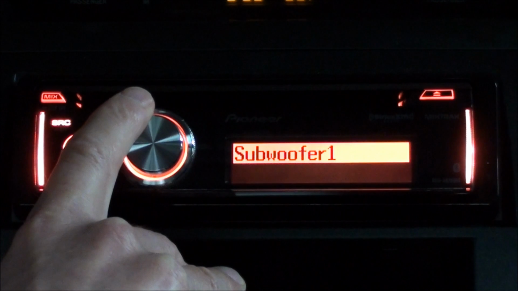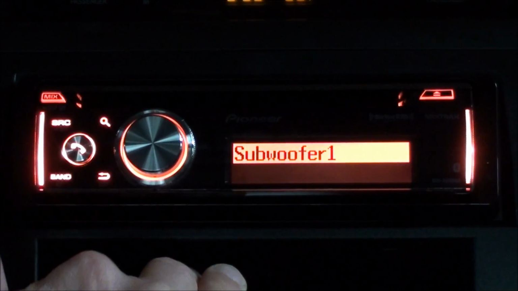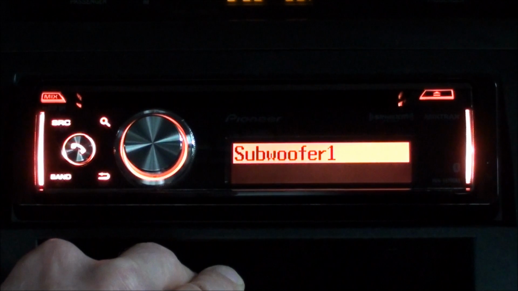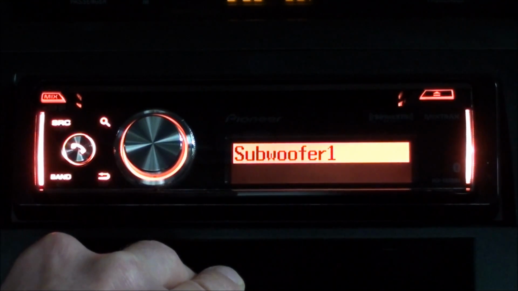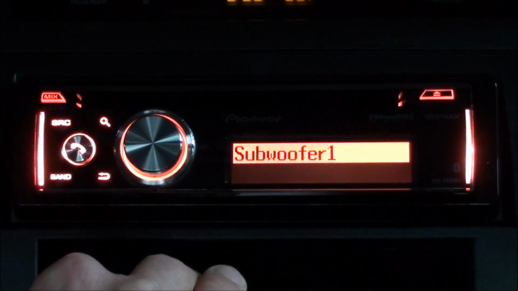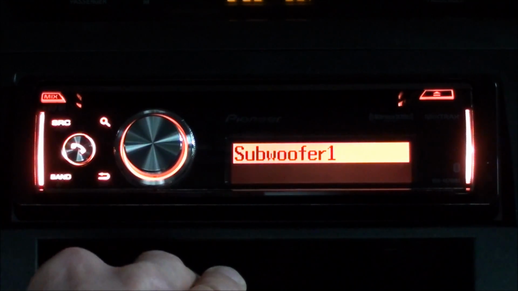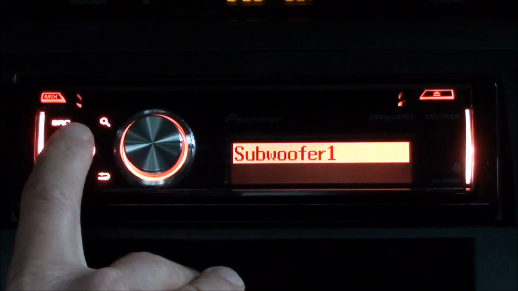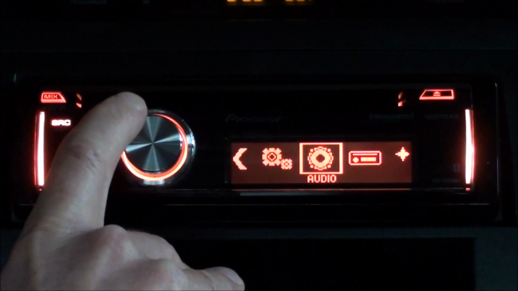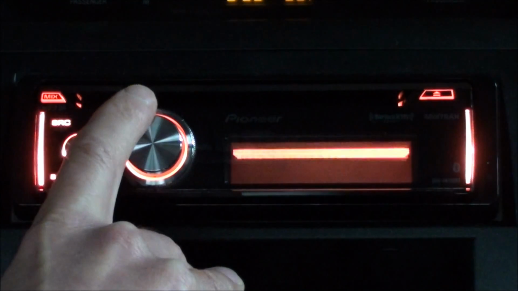Subwoofer, you could go in and change the settings for your subwoofer. I think you could have subwoofer 1 and subwoofer 2, and those would be set up by your low-level outputs on the back. Back of the radio has 3 sets of pre-outs for amplifiers or subwoofers. So I'm using 2 out of the 3 for my JBL system in this car. I don't have a subwoofer. I think that was it.